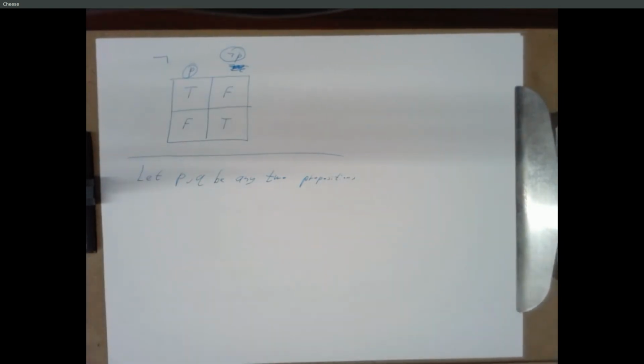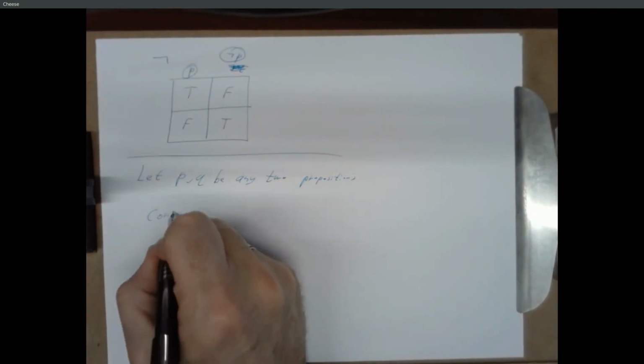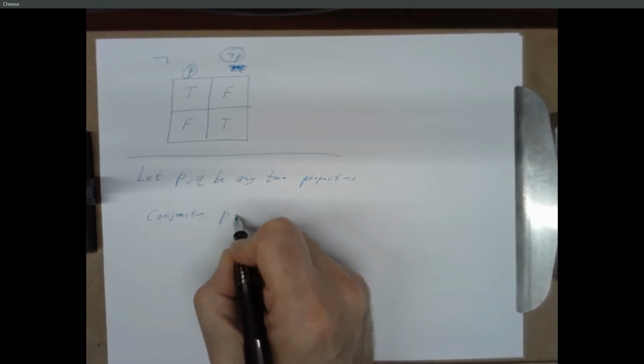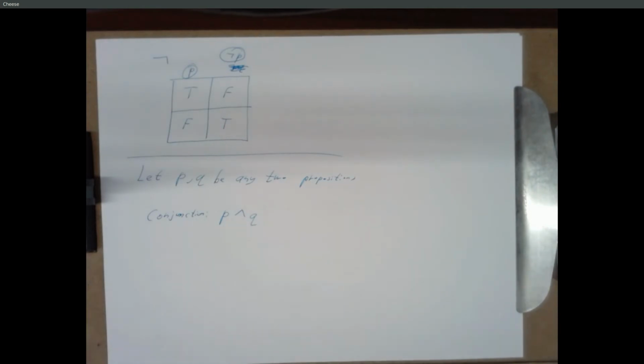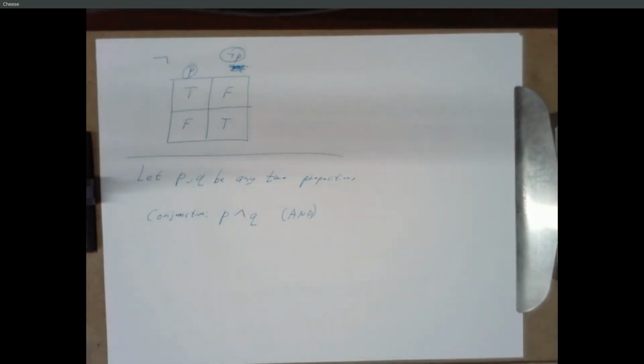So let P and Q be any two propositions. We can create a new proposition called conjunction, which is P and then this caret and Q. That's a new proposition. We can also think of this as being the AND operator. So if P is a proposition and Q is a proposition, the conjunction of P, Q is the statement P and Q.